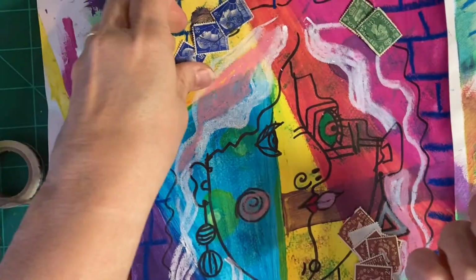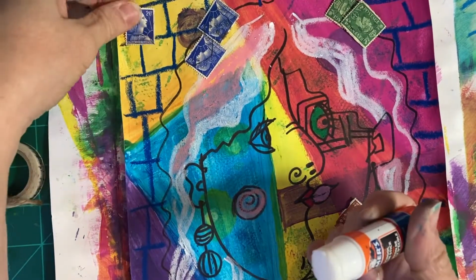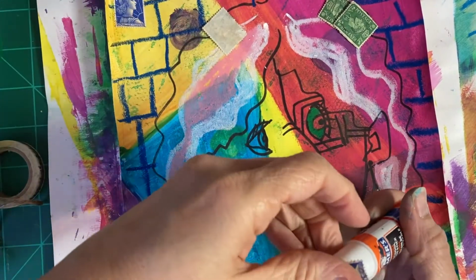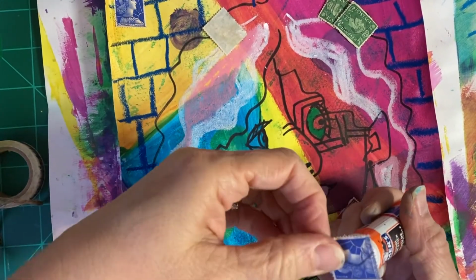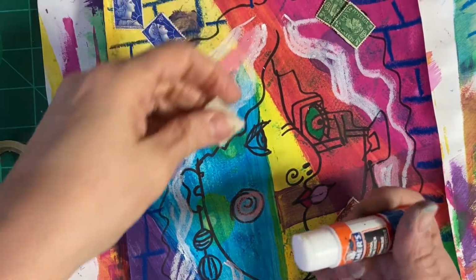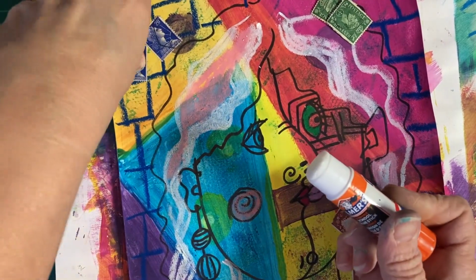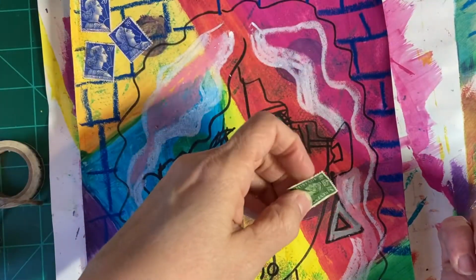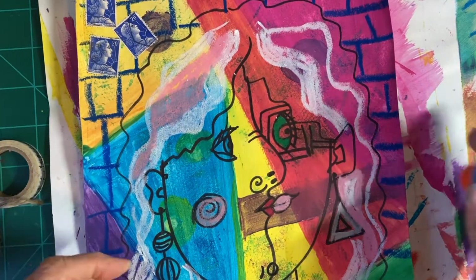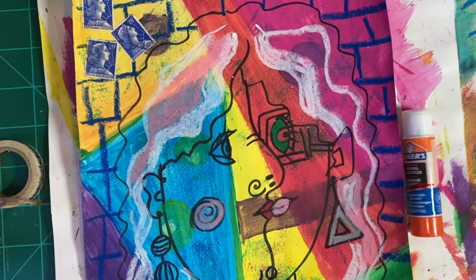Think about where you want to place them. I know I want to place these on top of the yellow because they look really good with the yellow. So that is what I'm going to do. Maybe, I think I'll cut one of them and put it on top of the earring.